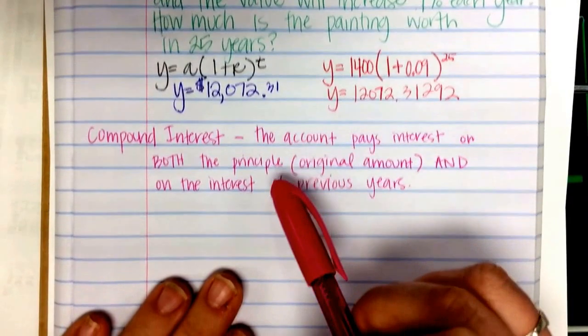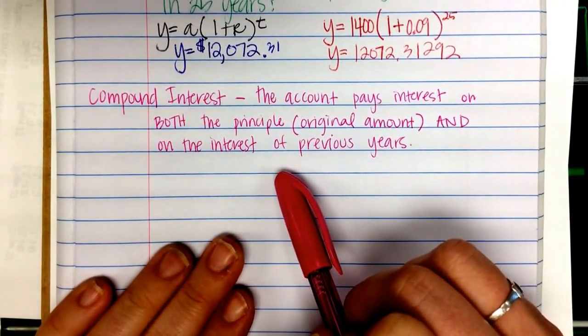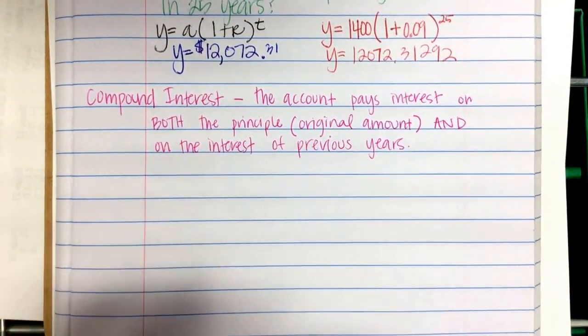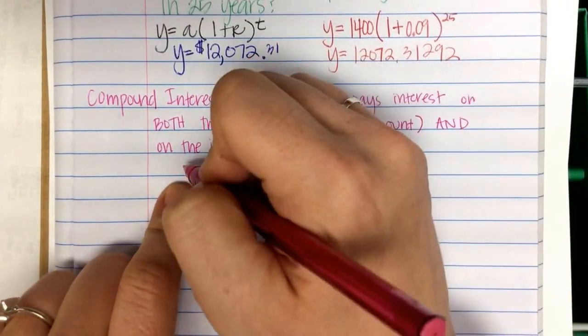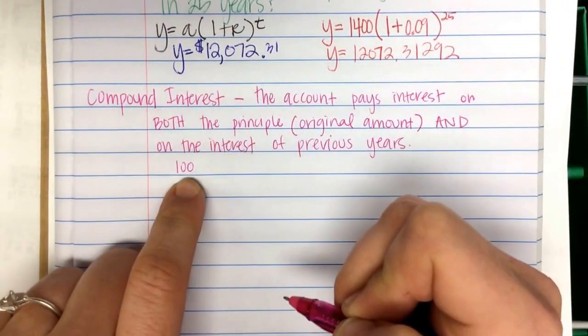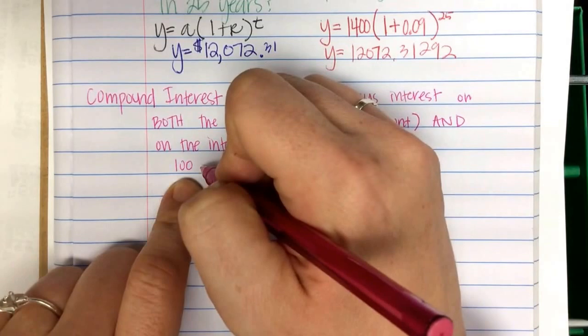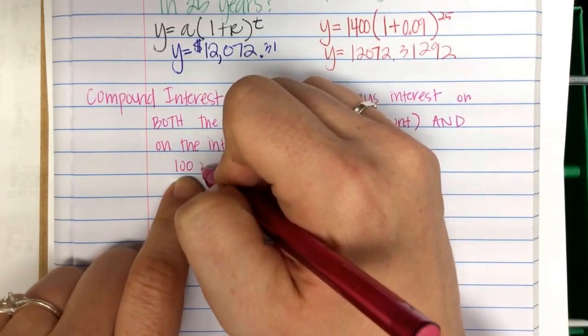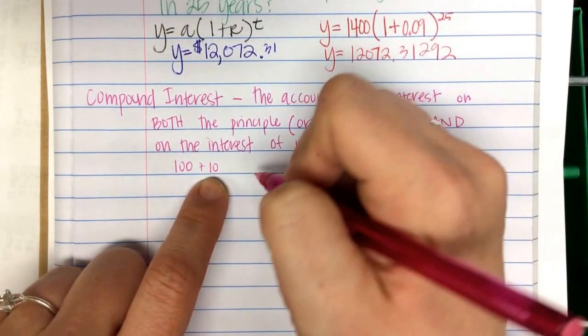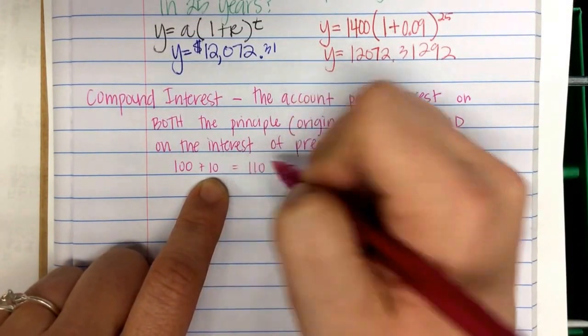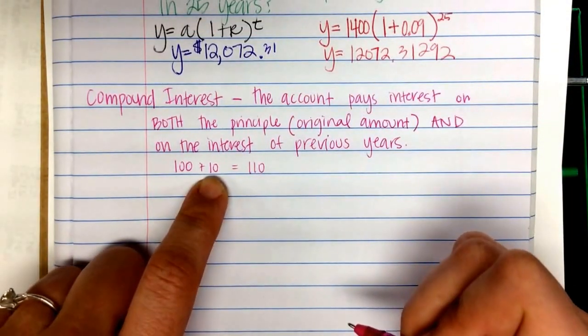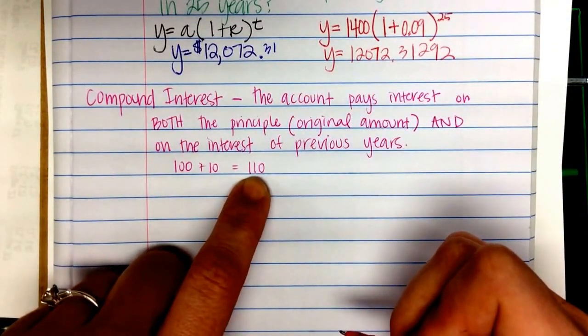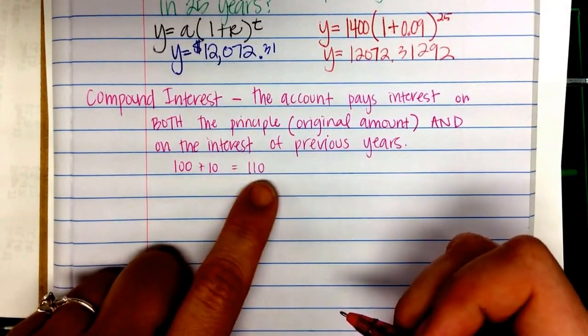Down here, let's say I get $100, and the first year I earn 10%, so I get 10 more dollars. I get $110. Then the next year, I get 10% of my new amount.